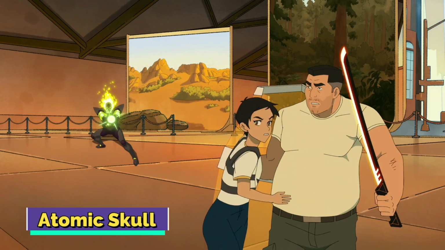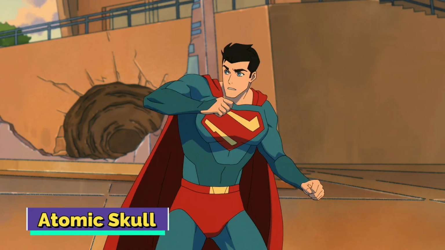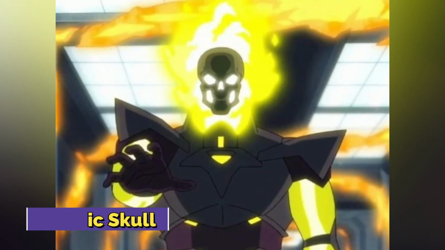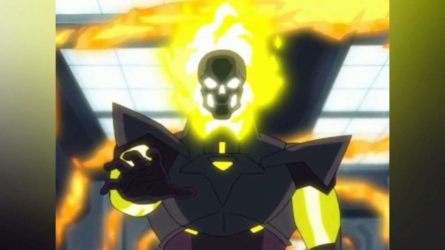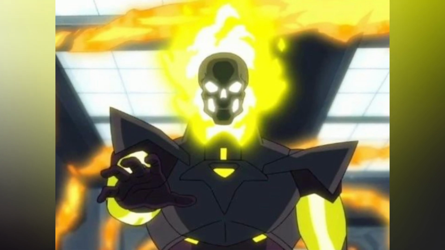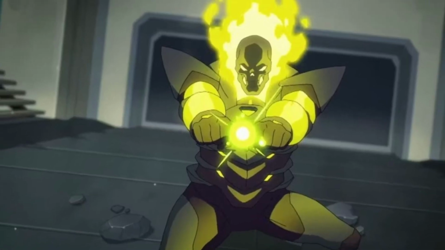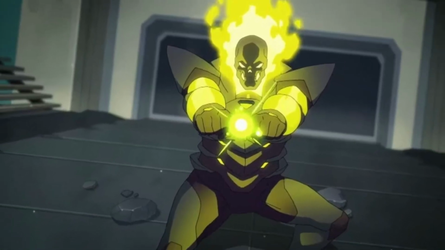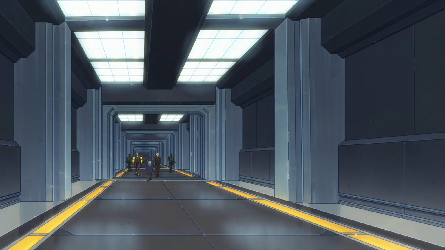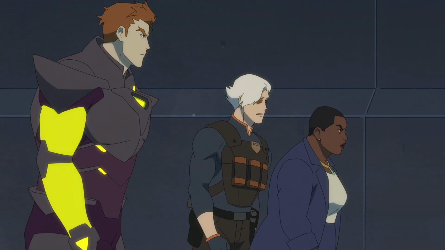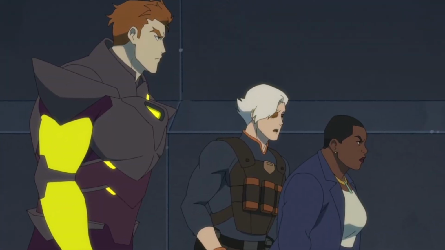Atomic Skull. What would happen if the Ghost Rider was infected with radioactive elements? We would get Atomic Skull. This intriguing villain possesses a skull that is ever burning with radioactive elements. Although he had a short part in Season 2, it was critical and the fans wanted more from this underrated villain. Similarly to Damage, Atomic Skull was hired by the Task Force X to destroy Superman, who was deemed as a threat to the planet.